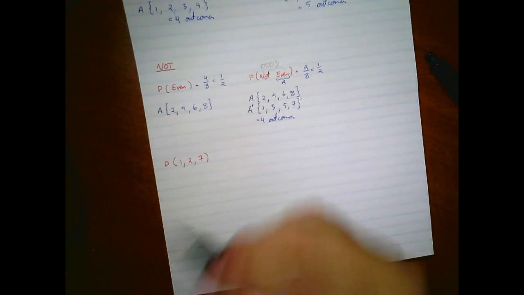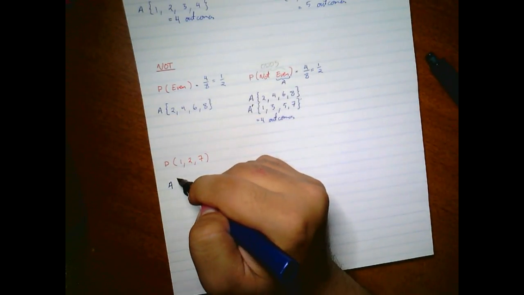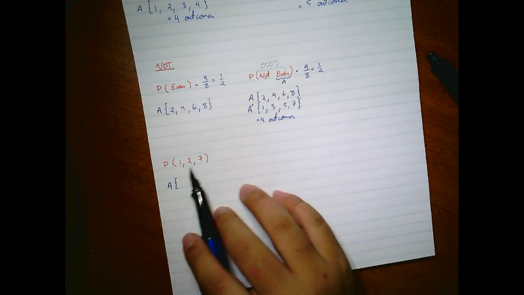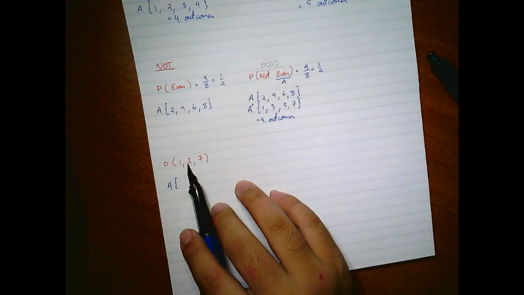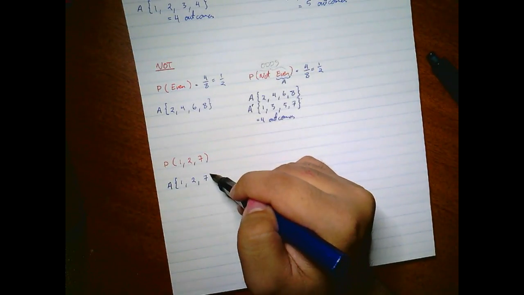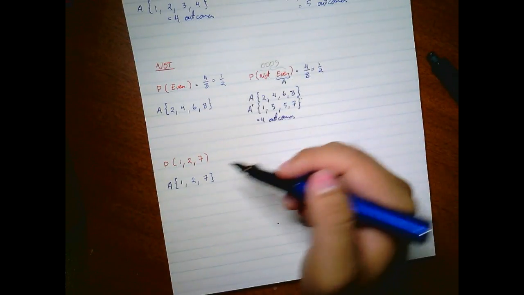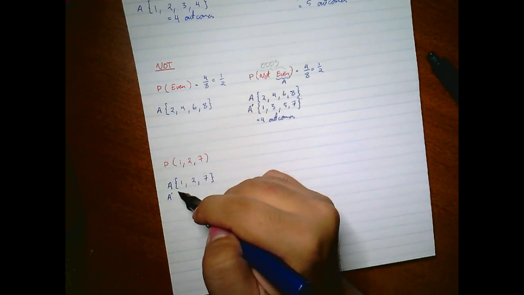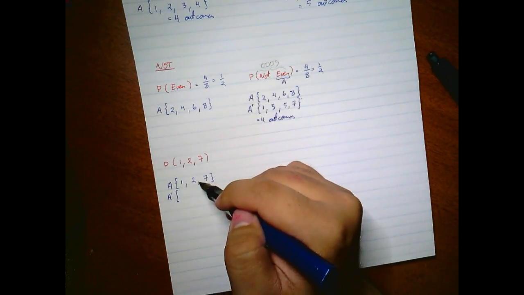Now let's take a look at the group A. Kind of silly, I know, but it's 1, 2, and 7. Which numbers fulfill 1, 2, and 7? Well, it must be 1, 2, or 7. Now let's find the group of not this. Which numbers are not 1, 2, or 7?